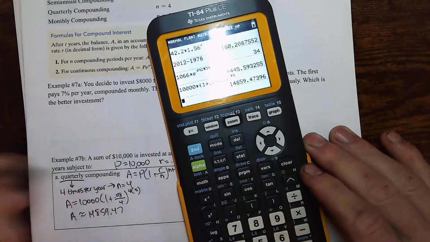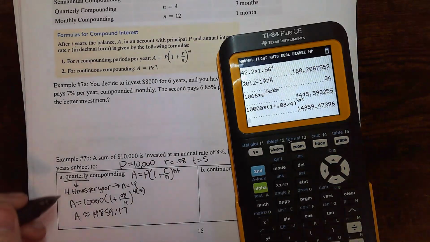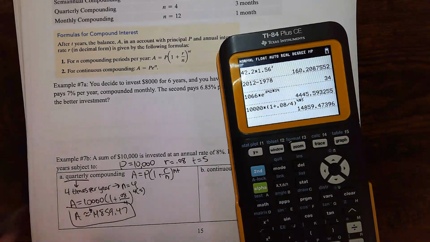And so my new amount will be $14,859.47. So I've made some good money there. Okay. So I've made $4,859.47 on the investment. So that's pretty good. Okay, put a dollar sign on that.